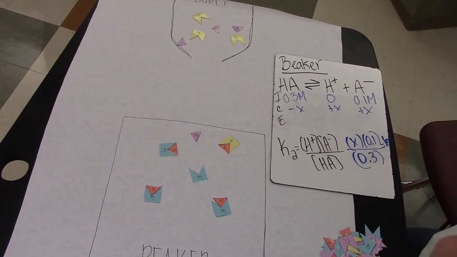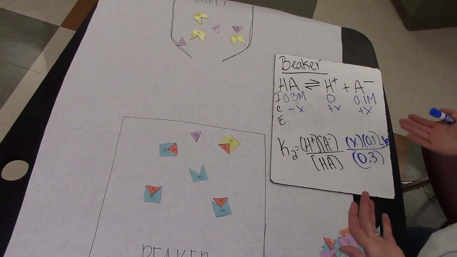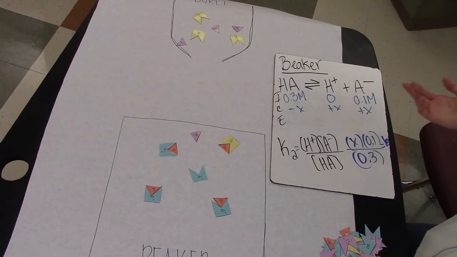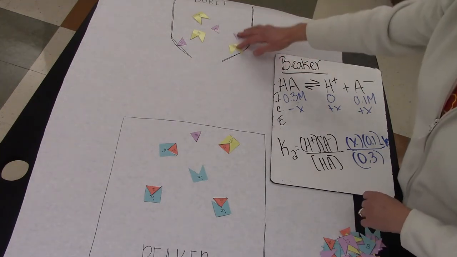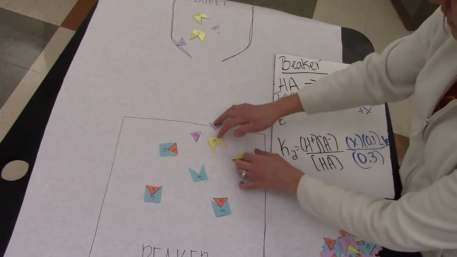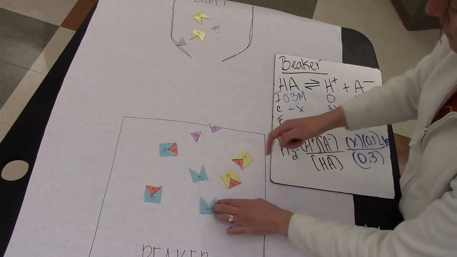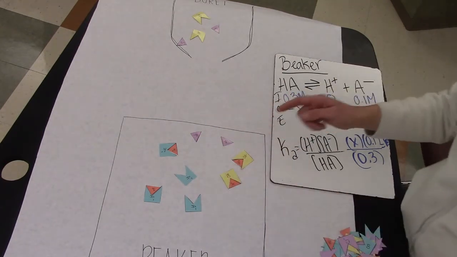So same equilibrium reaction. The only difference is instead of all reactants, you have some reactants, some products. That's what makes a buffer different than a pure weak acid or pure weak base. So let's say we add one more base. This hydroxide is going to come in here and steal a hydrogen from my weak acid. And there's something special about this point.